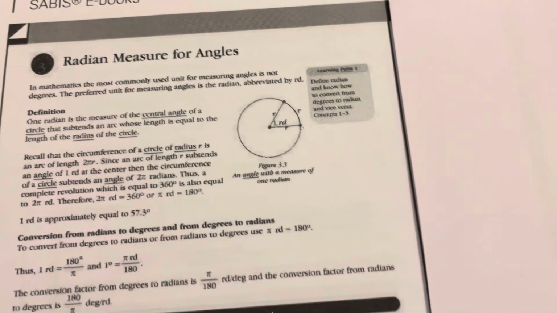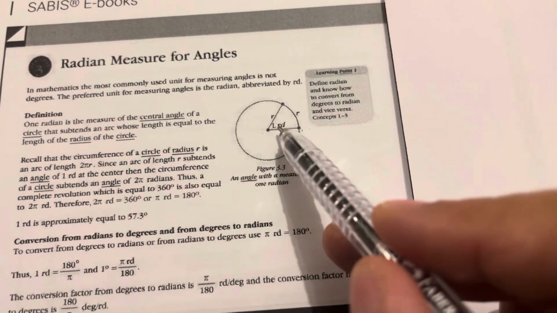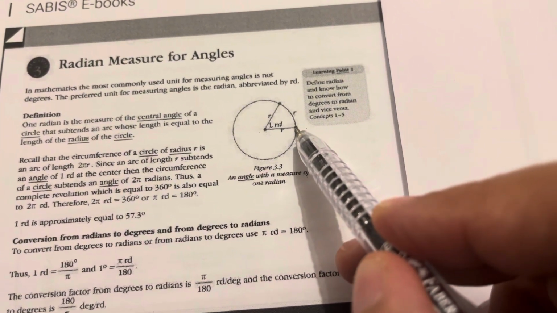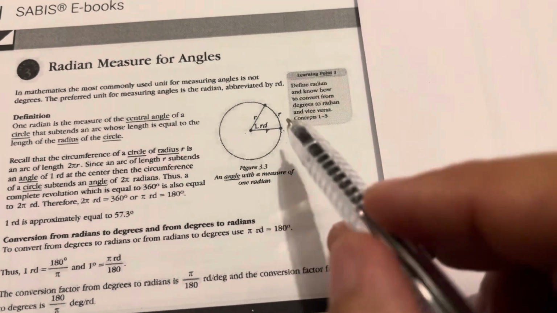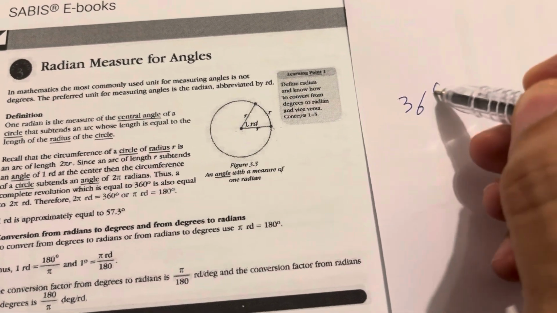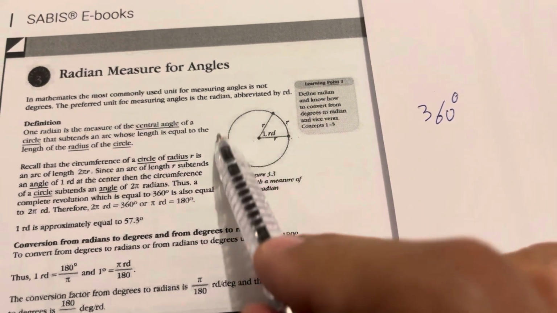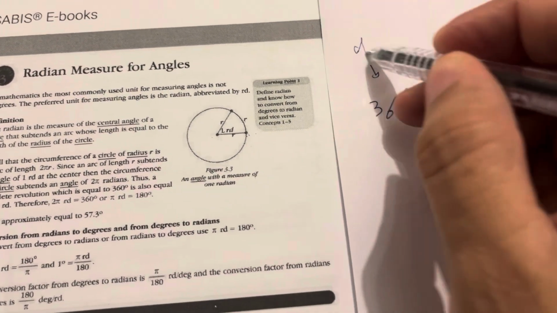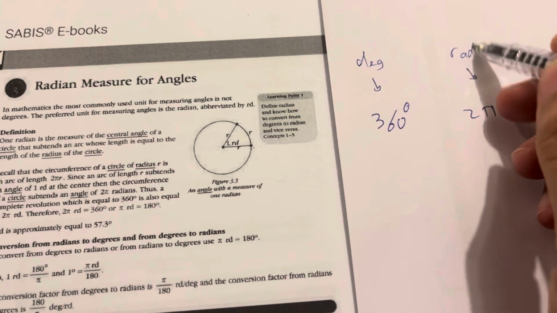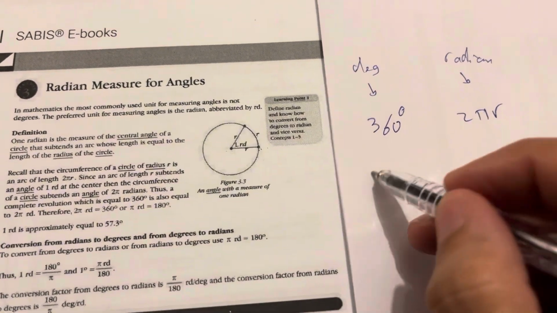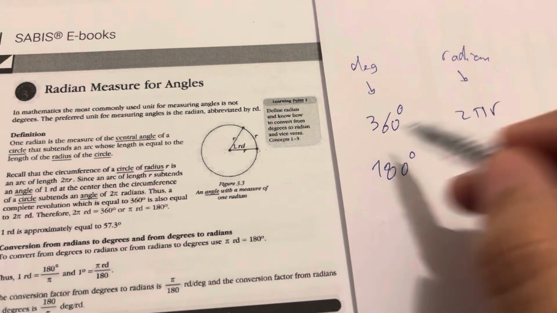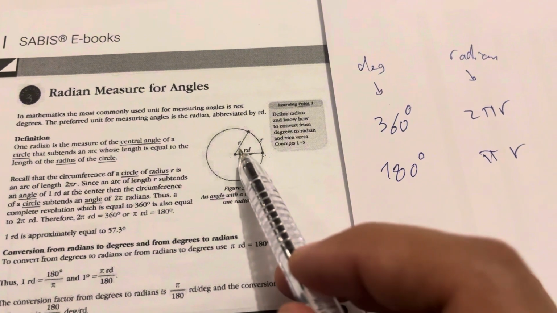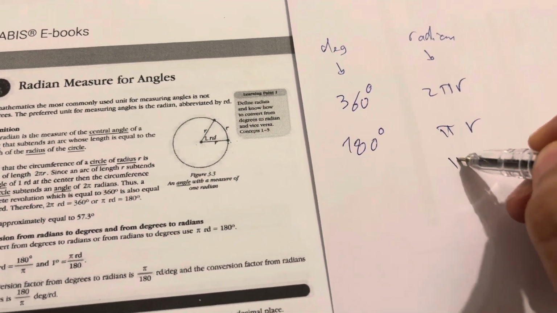You can call it radian or r. So the measure of this angle is equal to the measure of the arc opposite to it, so it's equal to r. I know that the whole circle is 360 degrees, and I know also that the circumference of the circle is 2πr. He's calling this the degree system and he's calling this the radian system. So 180 degrees is equivalent to 2πr divided by 2, which is πr. And since r is equal to this angle in radians, he's calling it π radian.